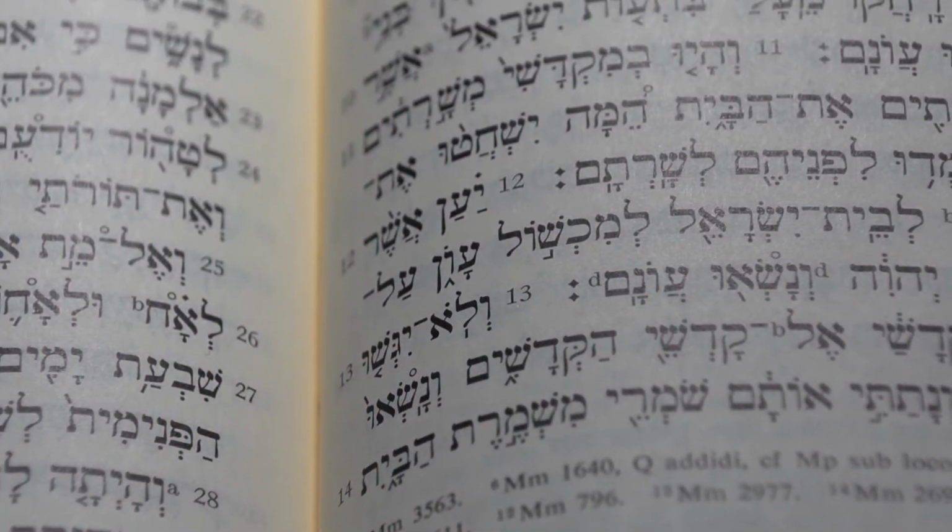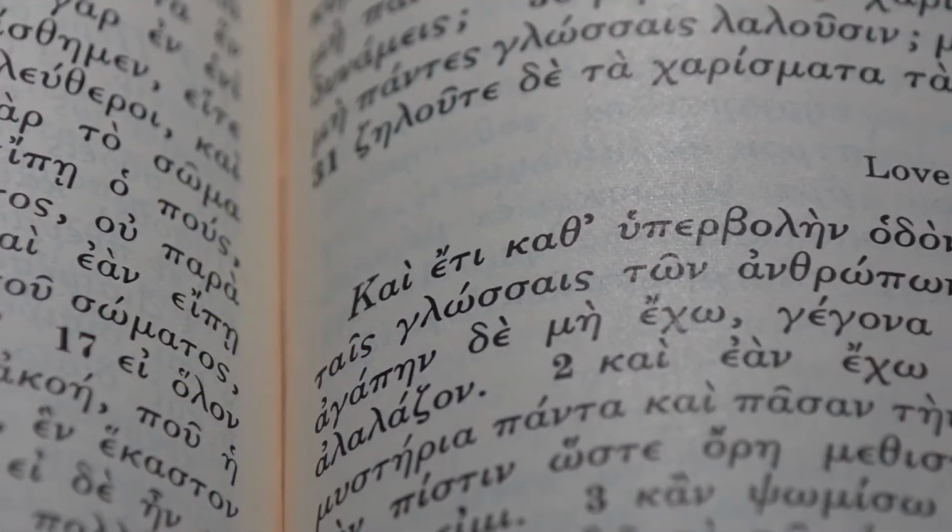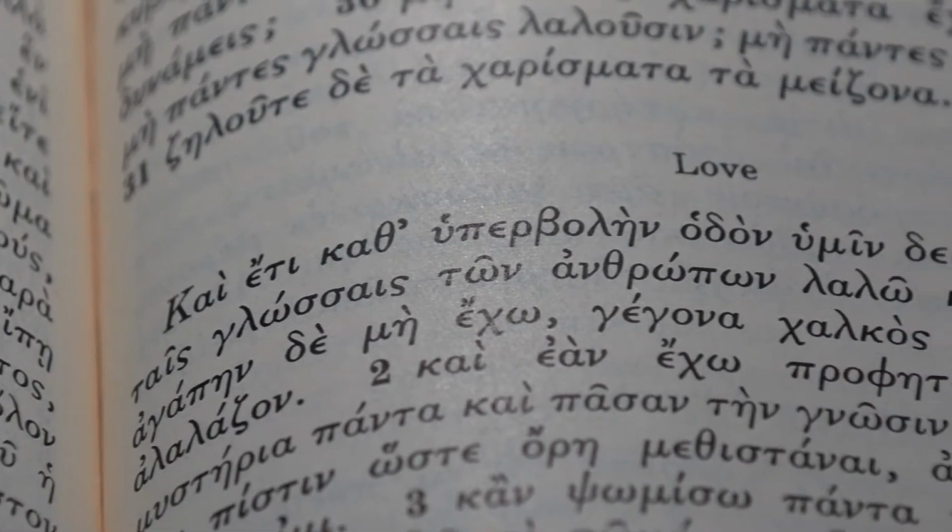It's not the best tool for understanding the original languages. You see, the Old Testament was written in Hebrew, and the New Testament was written in Greek. So the best way to understand these is to just read the Greek and Hebrew scriptures in the language they were written in.